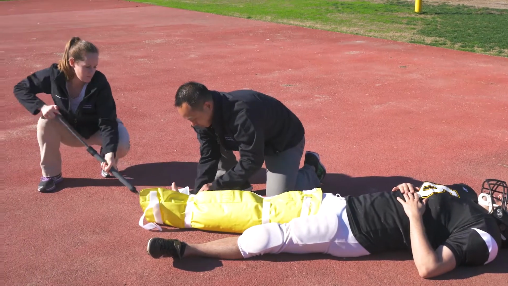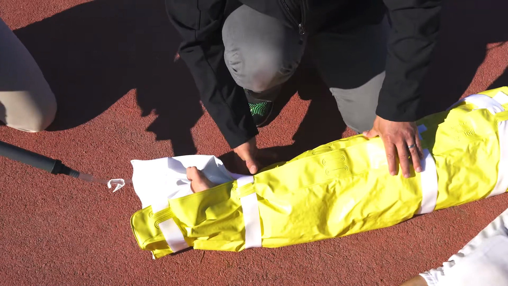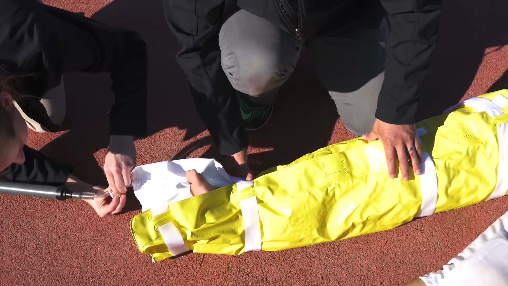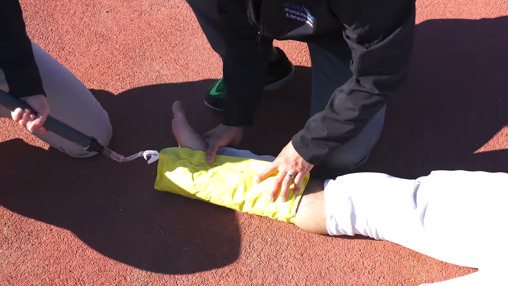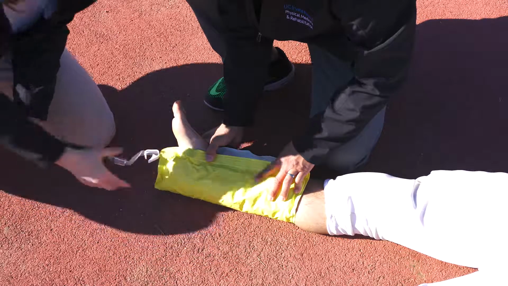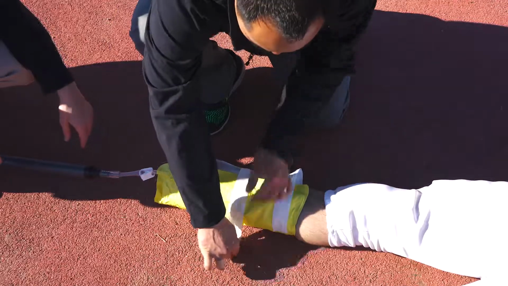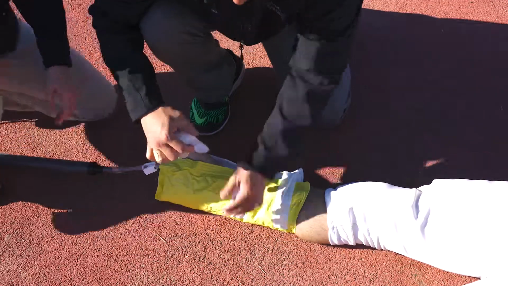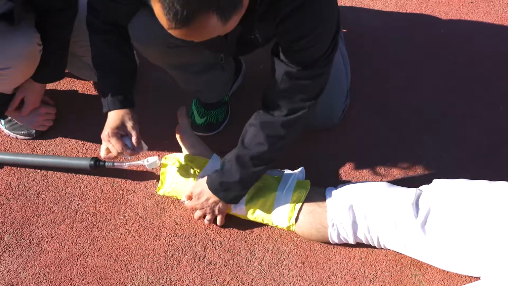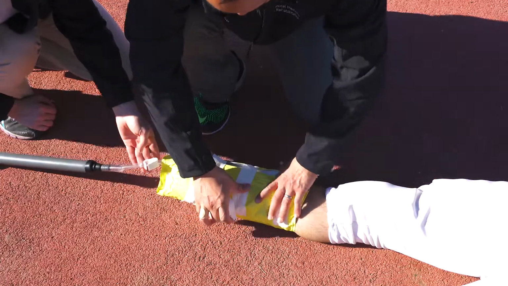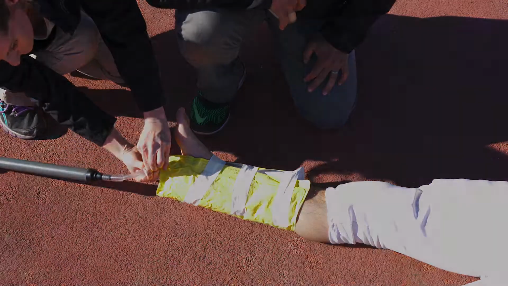For hip and femur fractures, it's easiest to spine board and immobilize the hip or femur dislocation unless you have a femoral traction splint. This is an example of a vacuum splint for the ankle. With this vacuum device, it's also crucial to fully gain immobilization by taping over the opening of the vacuum device. And also we're using a clamp here with this particular device to maintain the vacuum.